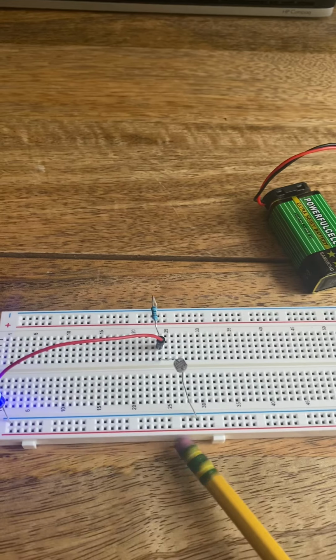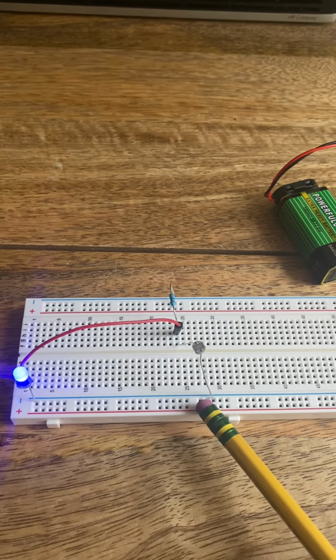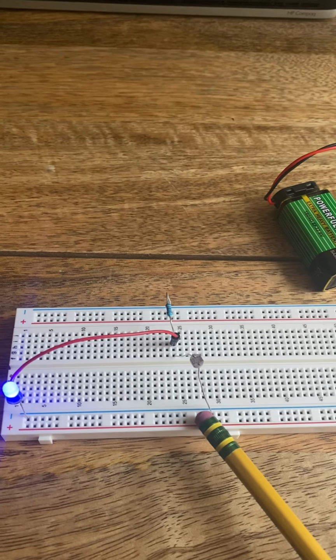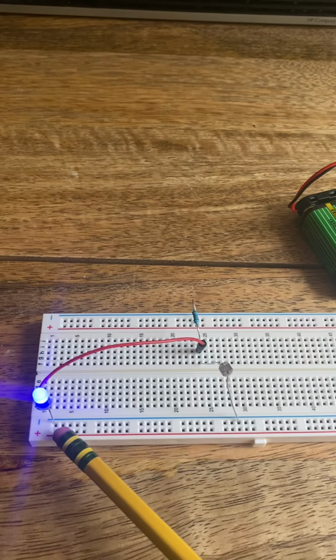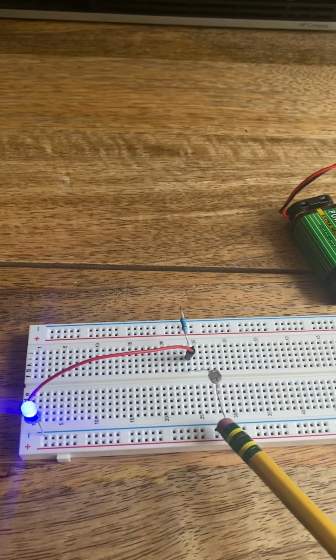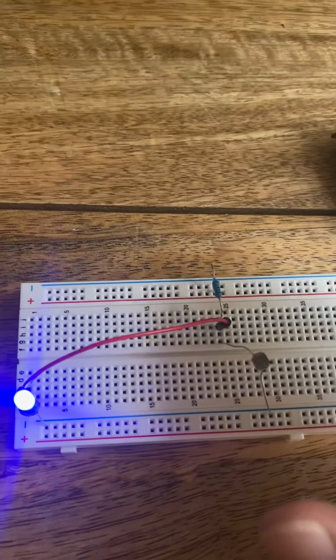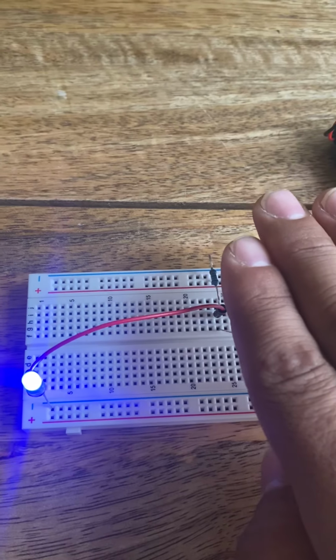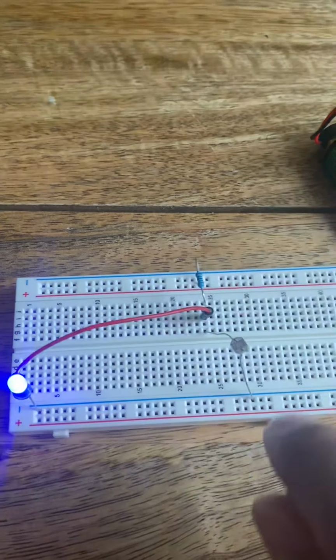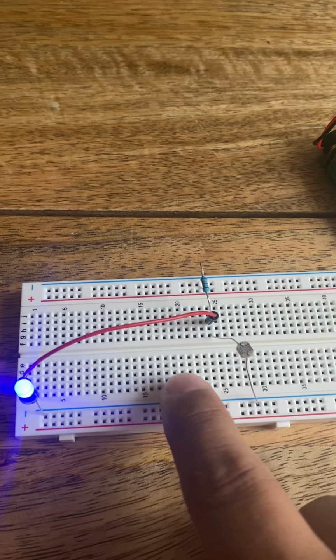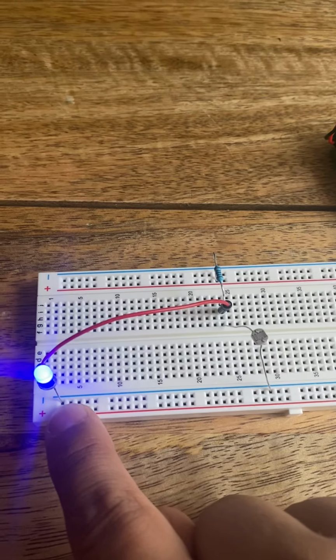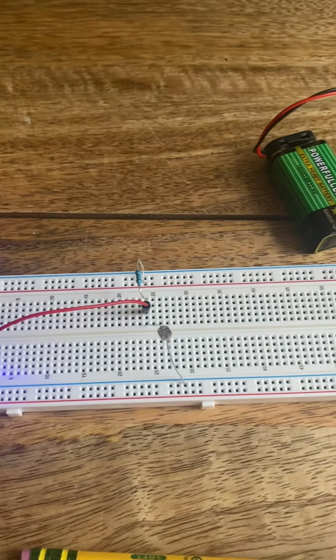So because this LDR is being exposed to the sunlight through my room, some of the current is running through the LED, but also some of it's going through the resistor. But when I cover it, the resistance gets really high. And so the current wants to mostly run through this LED bulb. And that is my automated system.